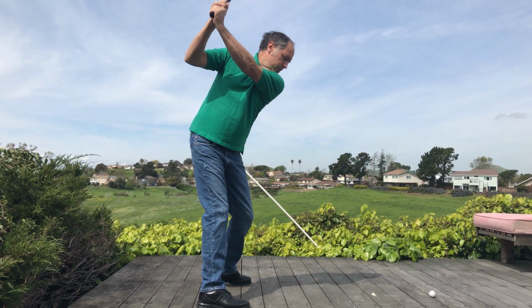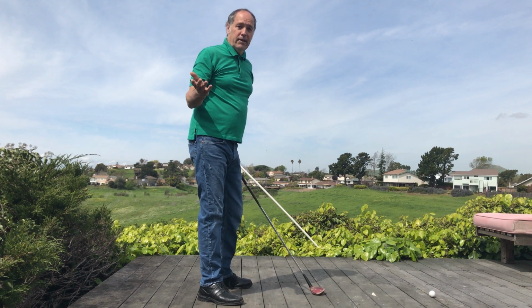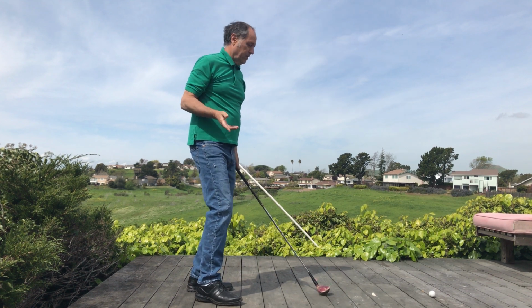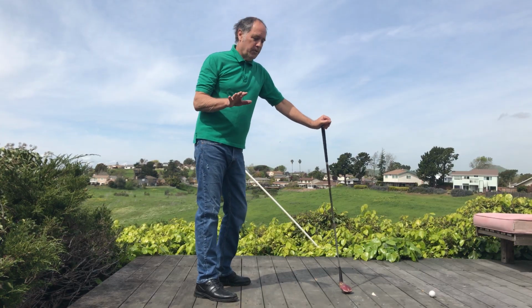Okay, this is one way to swing a golf club. You can obviously have very good results like that, obviously. Jack Nicklaus, right? Okay, but it's not Hogan, and we're talking Hogan.